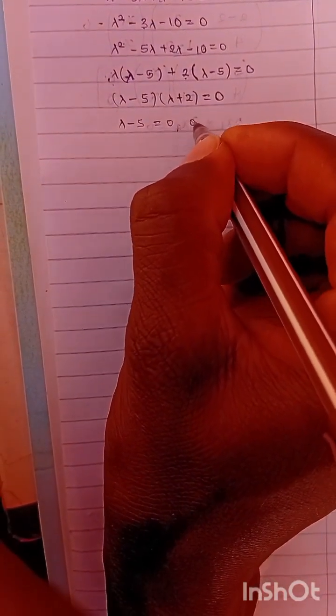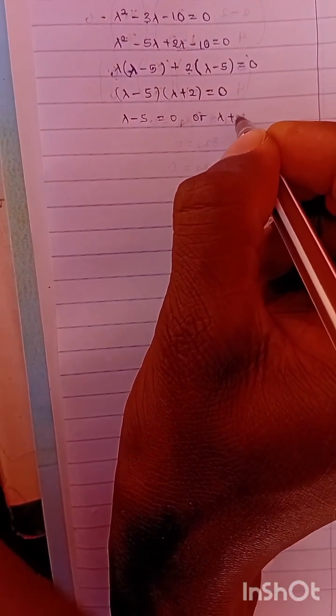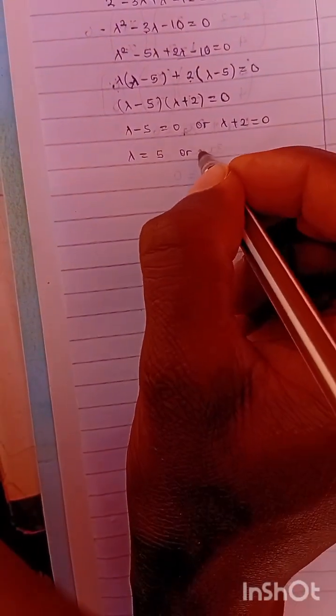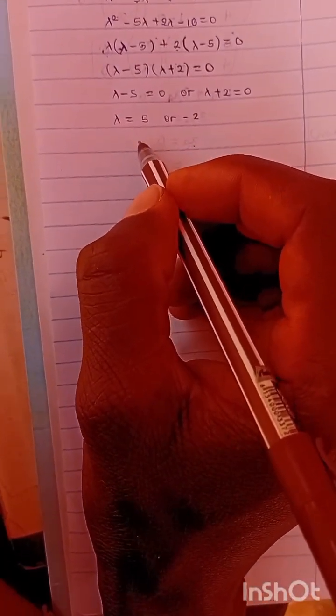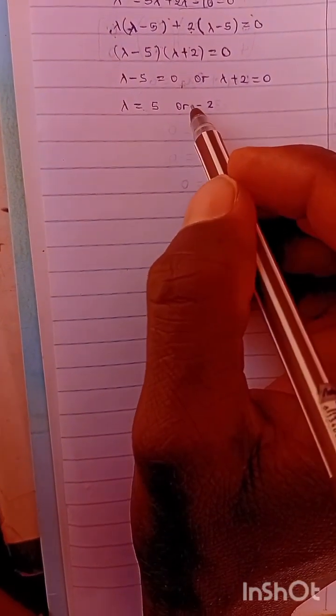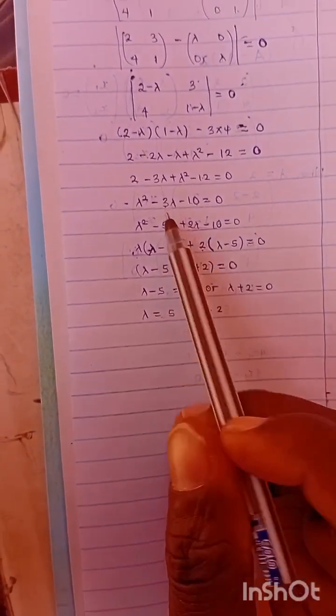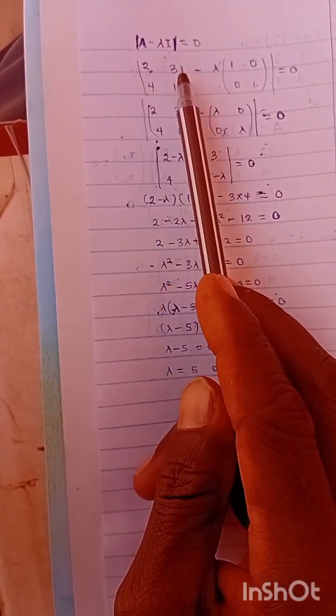So it's either lambda minus 5 equals 0 or lambda plus 2 equals 0. So lambda equals 5 or minus 2. This signifies that we found the eigenvalues corresponding to this given matrix 2, 3, 4, 1. So these are the eigenvalues.